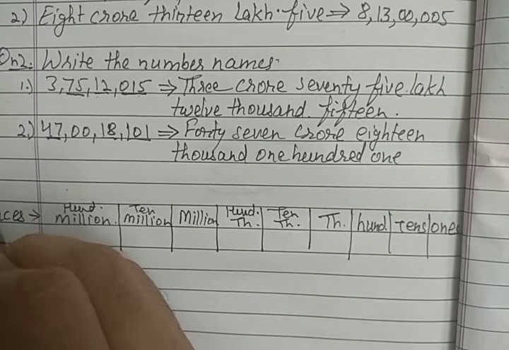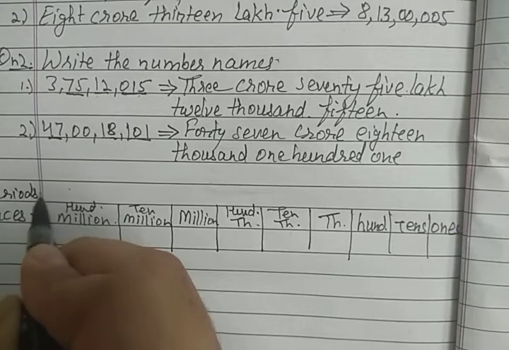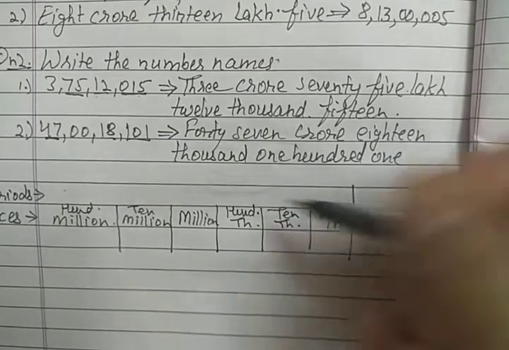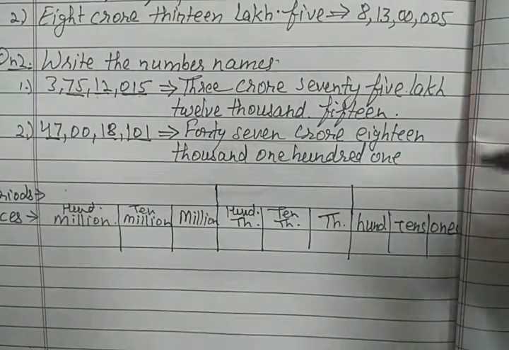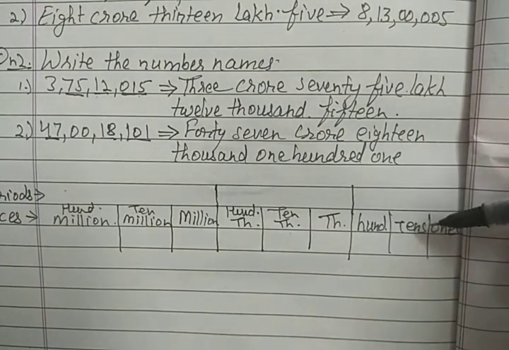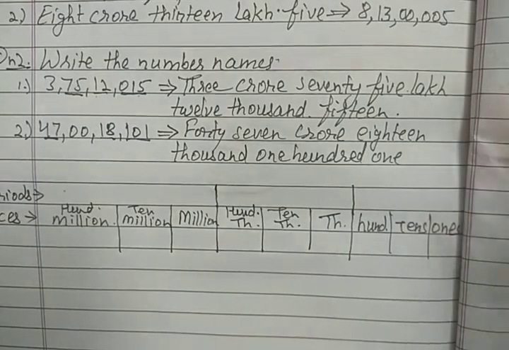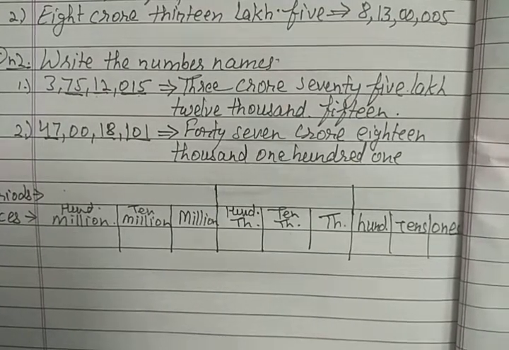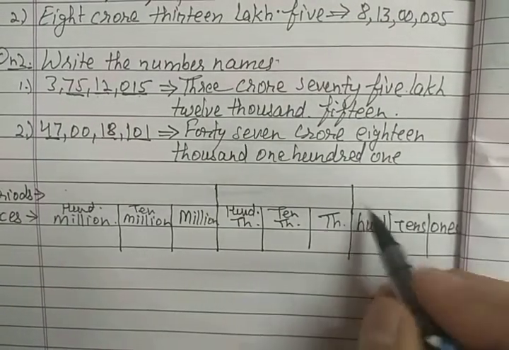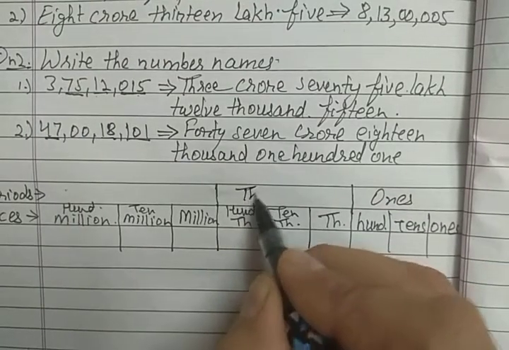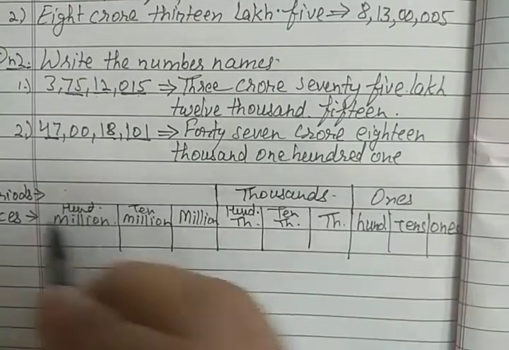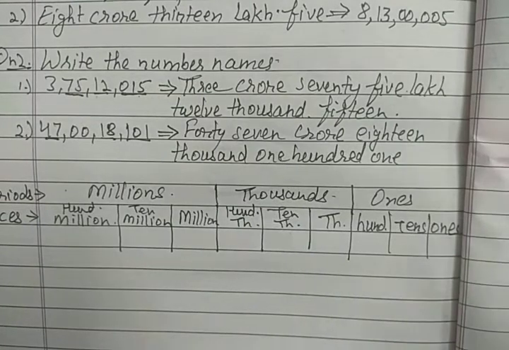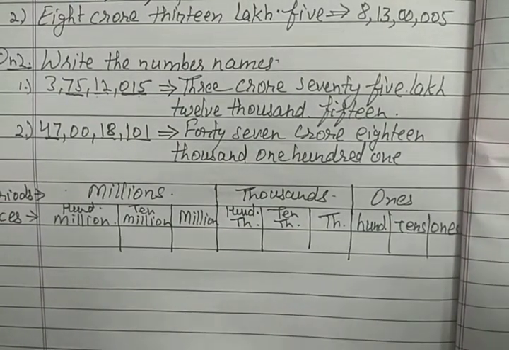Now we will write the periods of this international place value chart. Here all the periods have 3 places. In the Indian place value chart, one period has 3 digits and the rest all have 2 digits. But in the international place value chart, we have 3 places in all the periods. So the first period is ones, and then thousands, and then millions. So these are the 3 periods of the international place value chart.